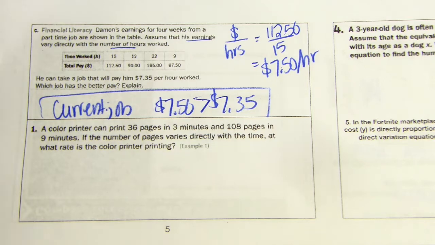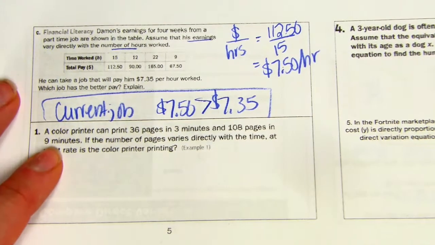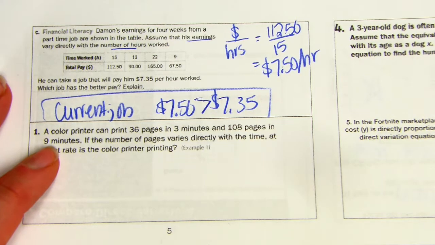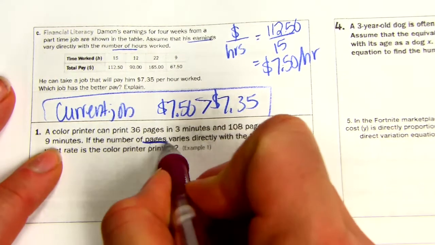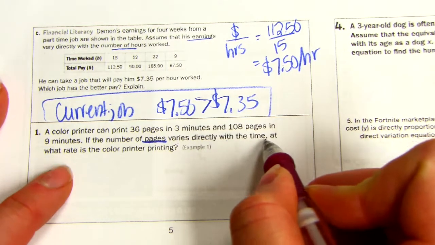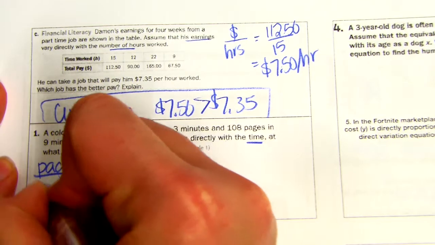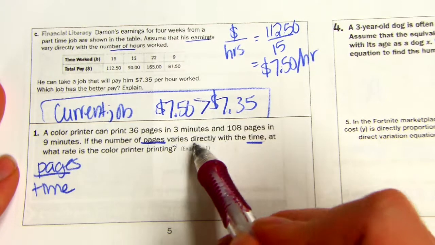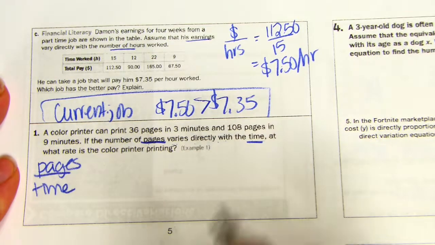A color printer can print 36 pages in 3 minutes and 108 pages in 9 minutes. So they're giving us 2 sets of data here that we could use either one. If the number of pages varies directly with the time, I'm going to write that pages over time. It's telling us varies directly, so this is a straight line through the origin. We can use either one of these numbers.